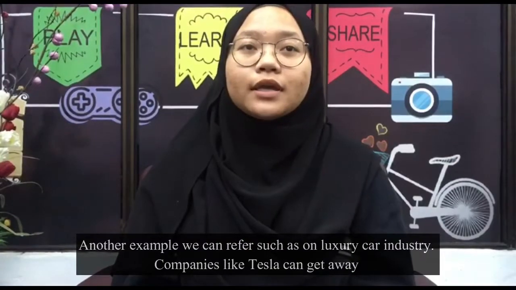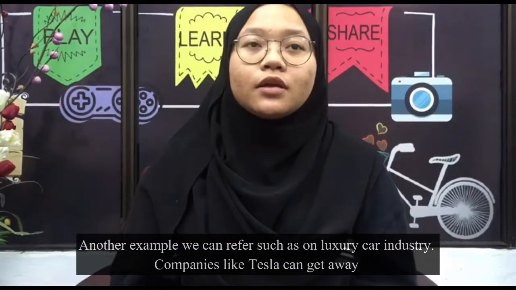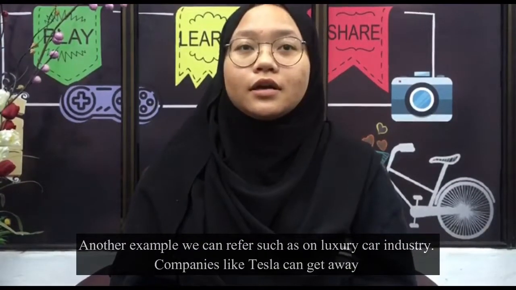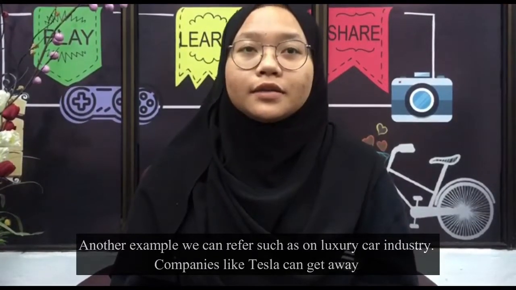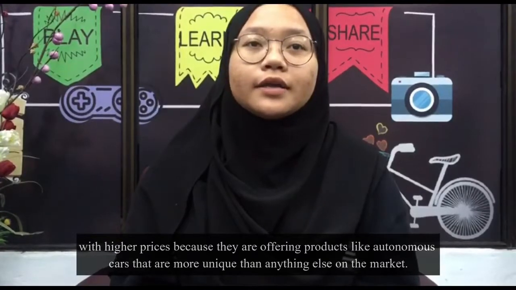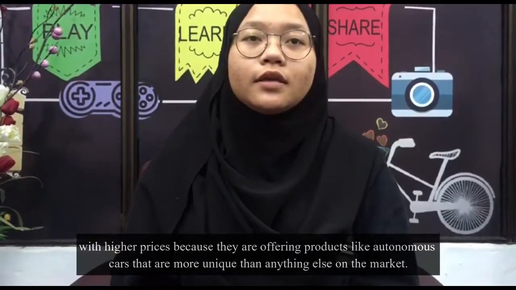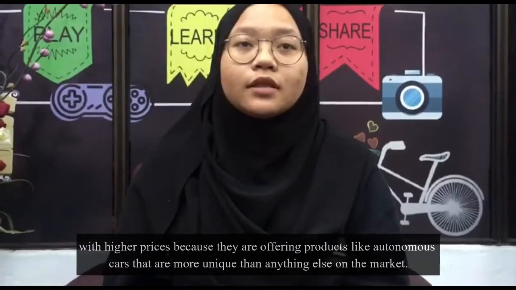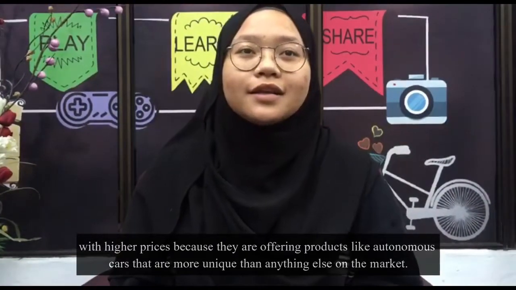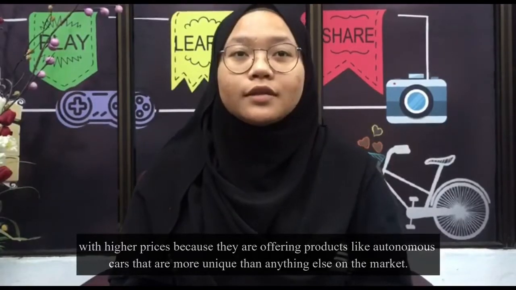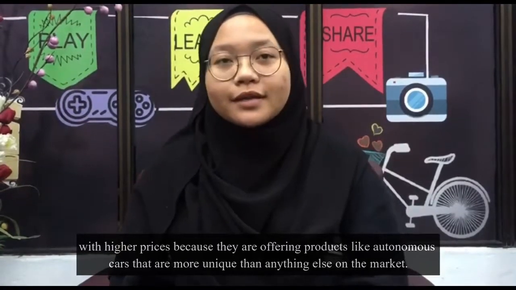Another example we can refer to is the luxury car industry. Companies like Tesla can get away with a higher price because they are offering products, the autonomous cars, that are more unique than anything else on the market.